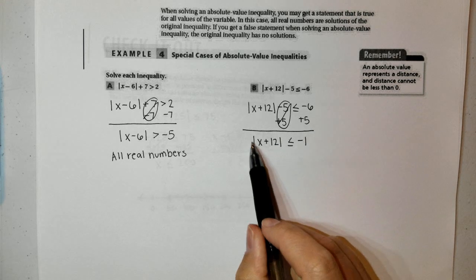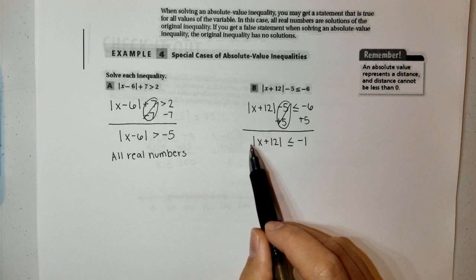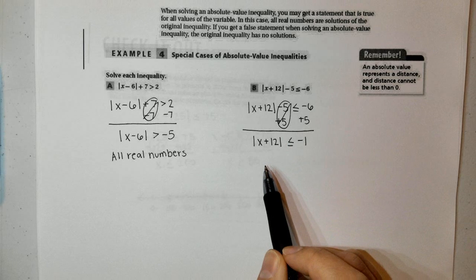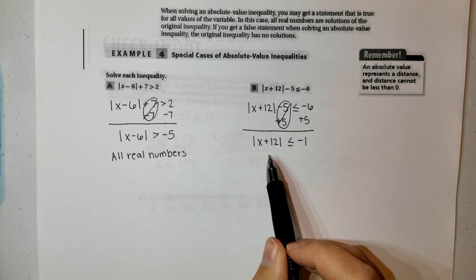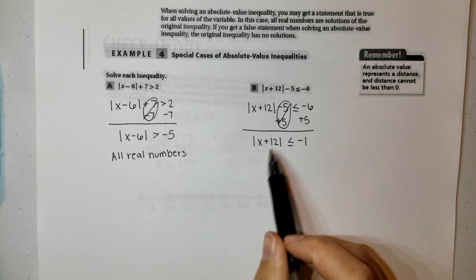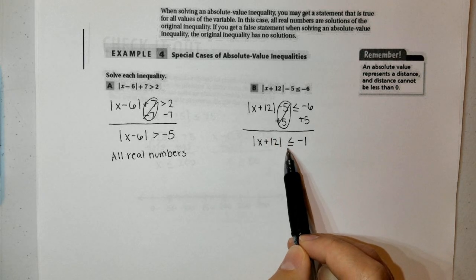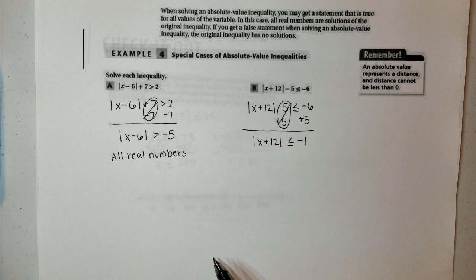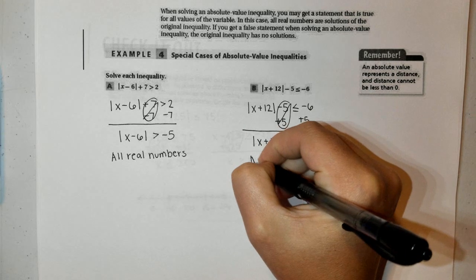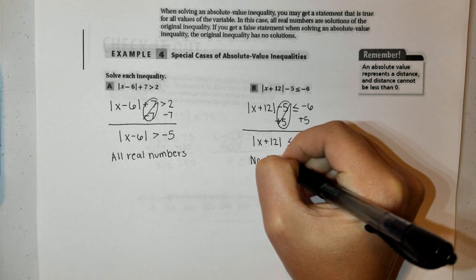Remember, absolute values will always give you a positive value. So it can't be less than 0, or it can't be less than a negative number especially. So here I have an absolute value that must be less than or equal to negative 1, which can't happen. That's a false statement. So here, this is going to have no solutions.